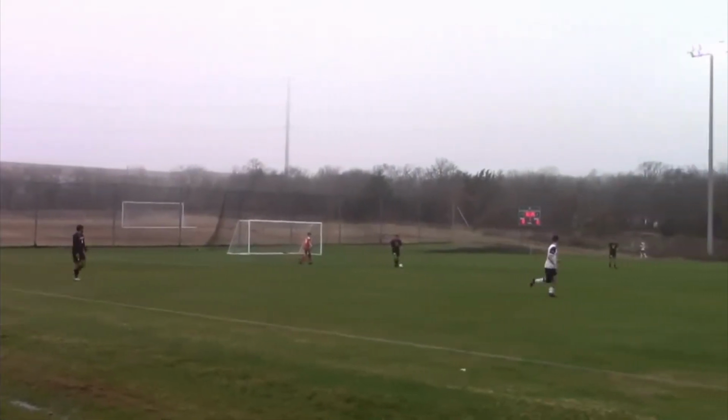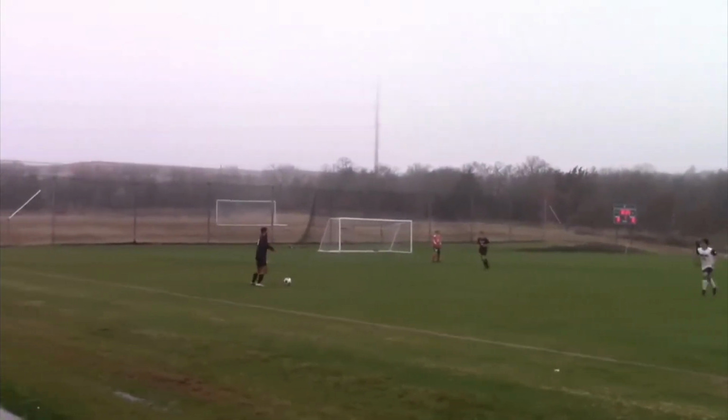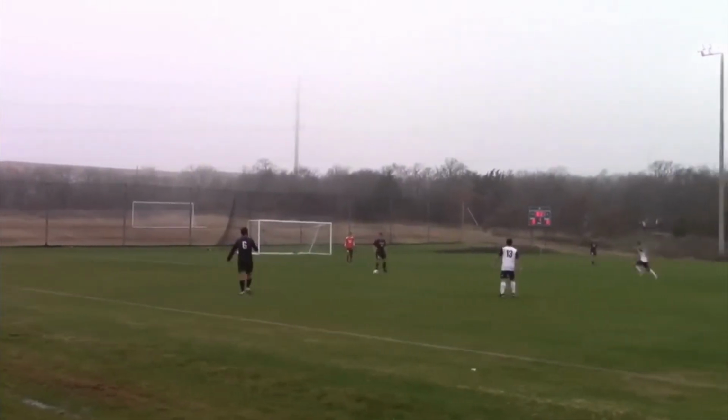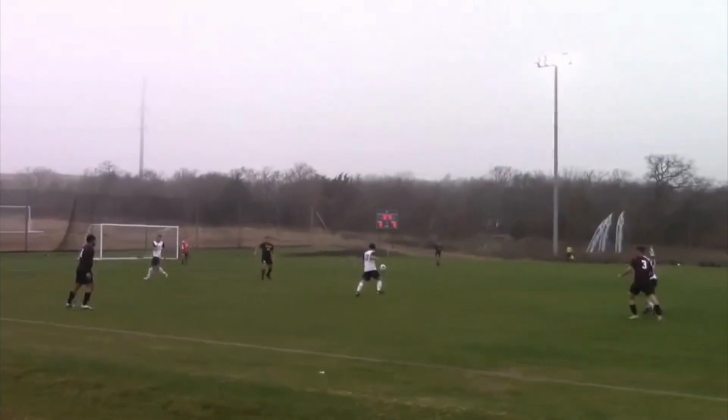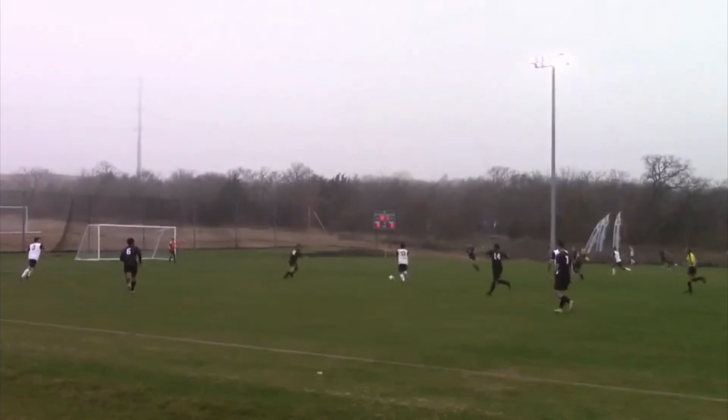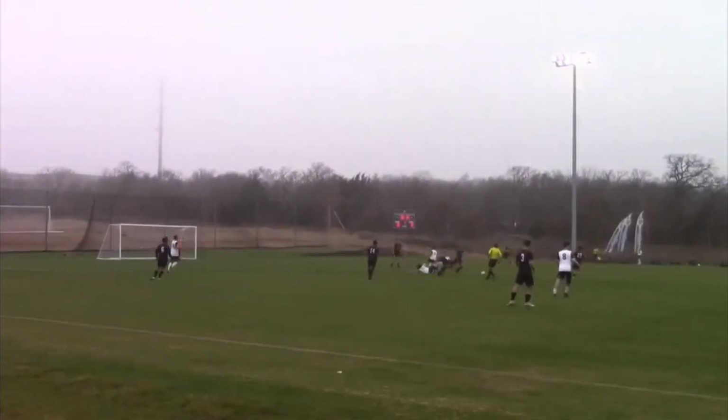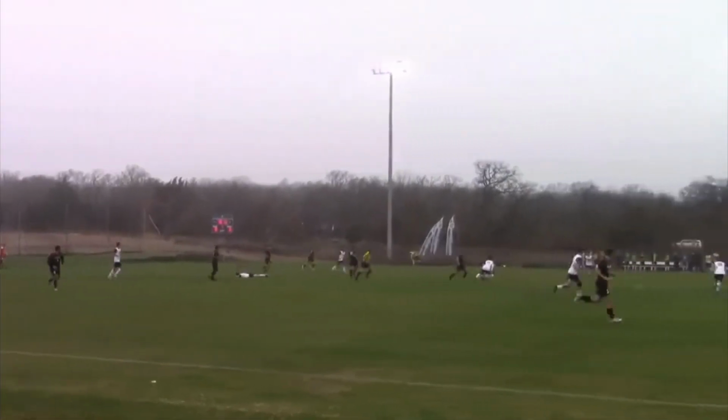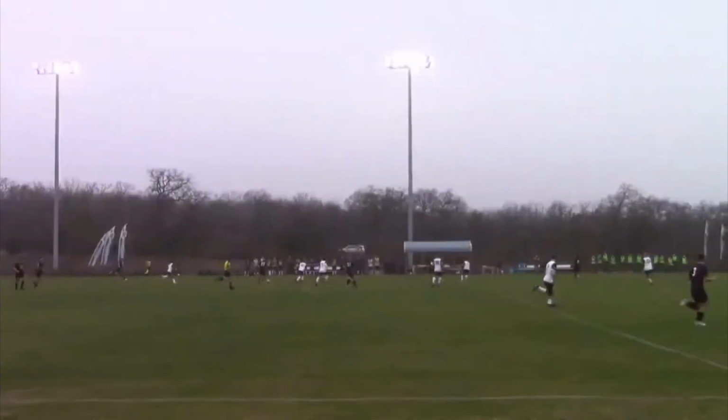I played out to Justin like I did so many times this game, or fullback. He plays it back into me. I take a little too long on my touch, a little too casual there. It deflects off, goes right to the mid. But then I see he takes a long touch, so I come in and time my slide tackle right, and we get started on the counter.